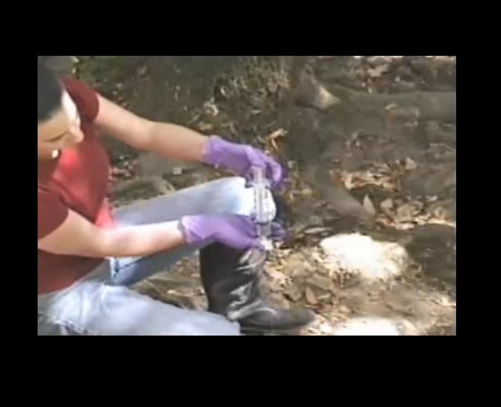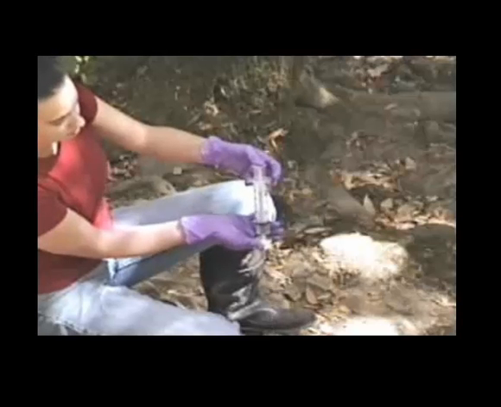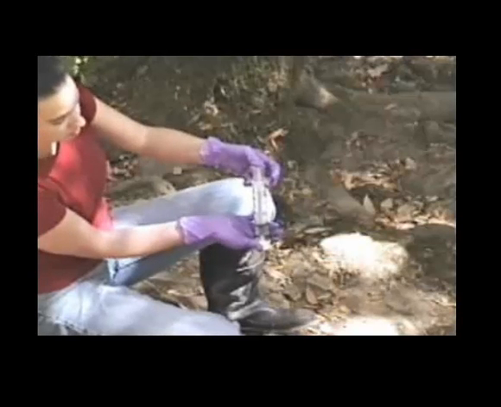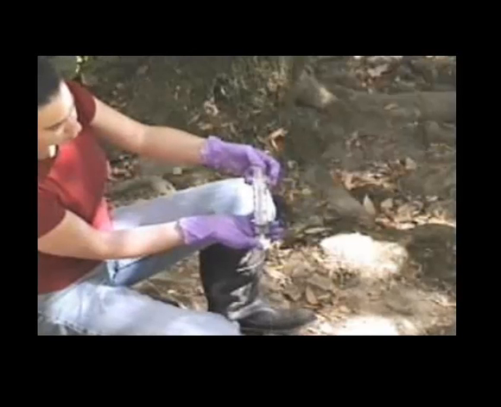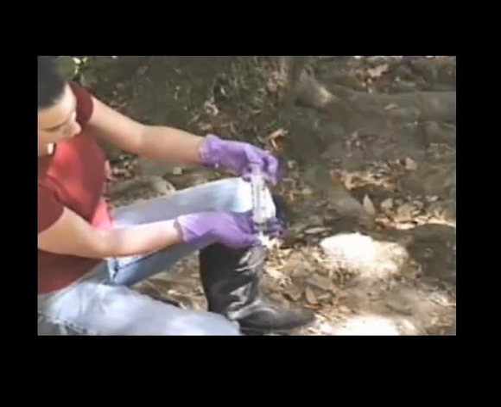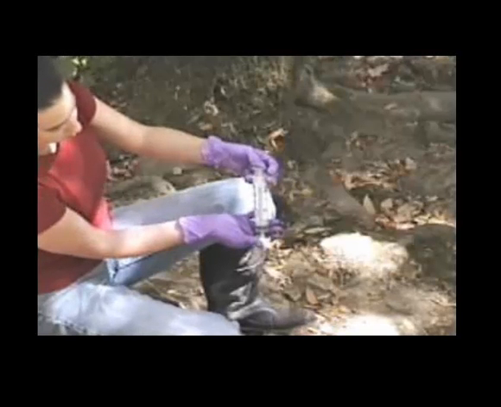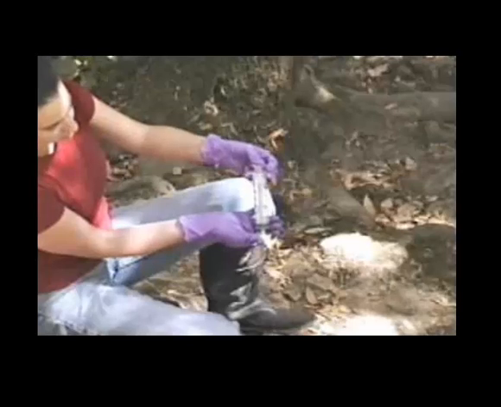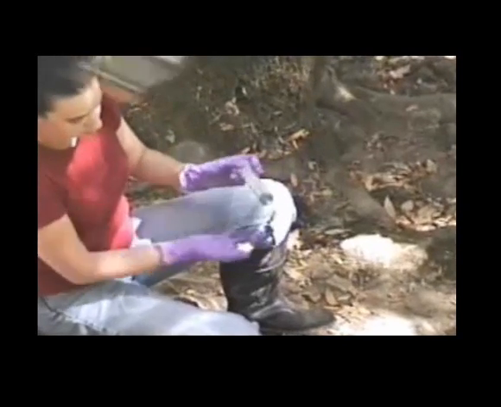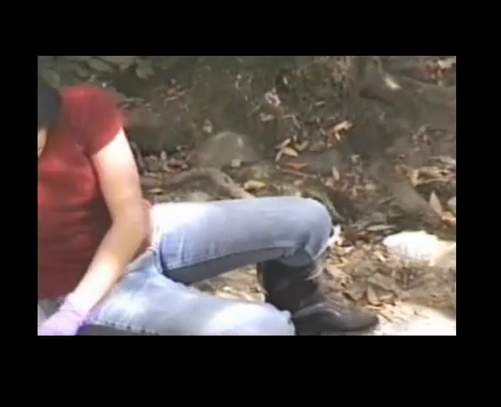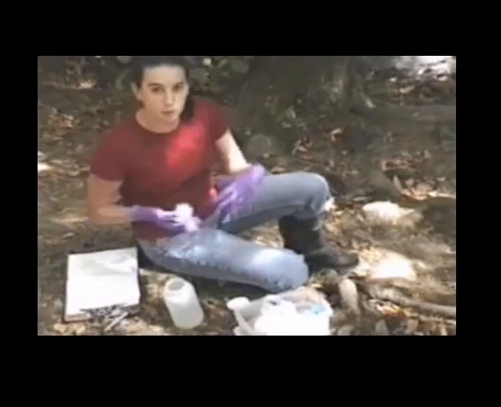And the volume of water that you're going to put through the filter is going to depend on how much suspended particles are in the water. The more suspended particles, the less water you're going to use. So it's a judgment call. And you want to keep track of how much volume you're putting through the filter.